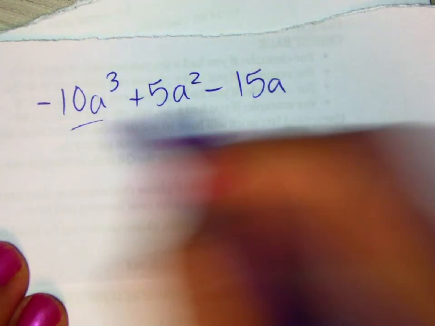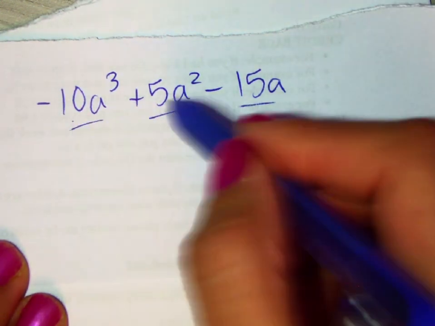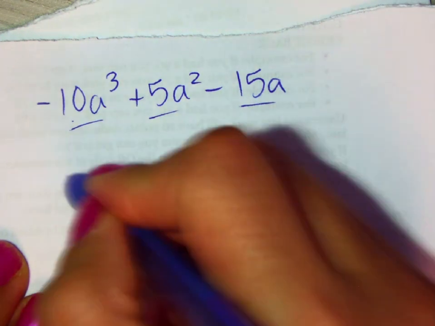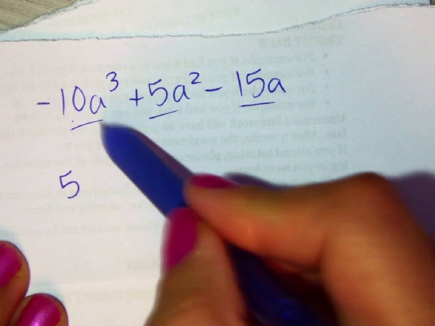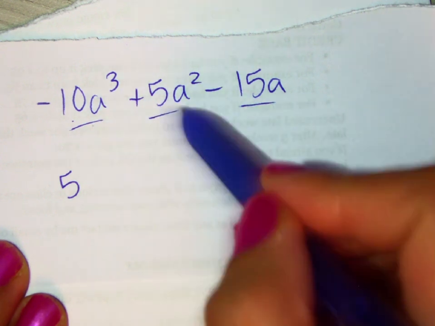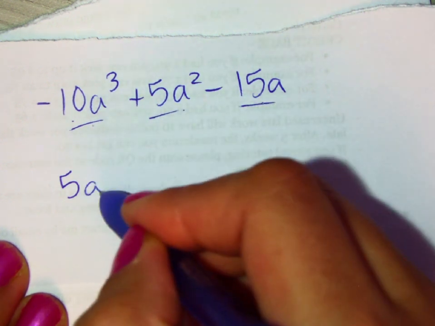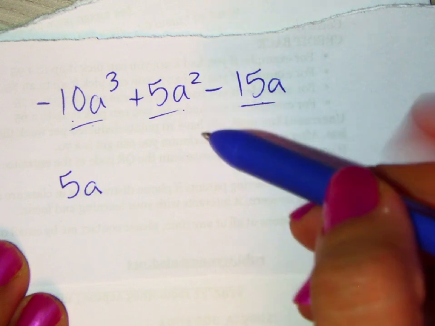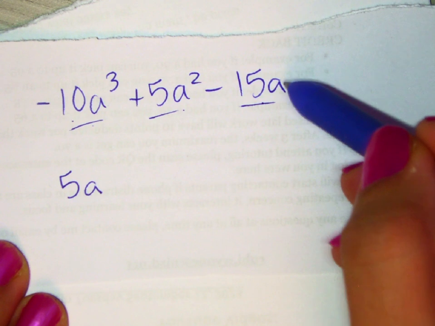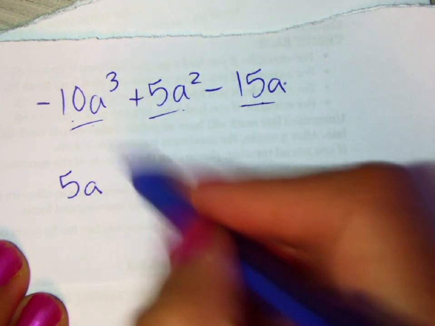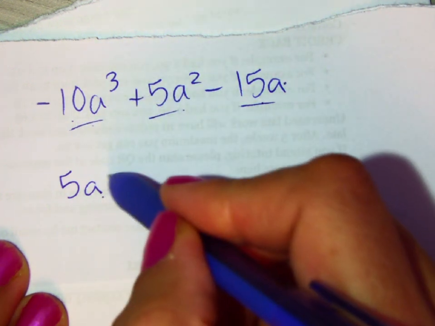This again has 3 terms, and negative 10, 5, and negative 15 all have the number 5 in common as a greatest common factor. Now the letter a is also in all 3 terms, so a needs to be taken out or divided by. But this one has 3 a's, 2 a's, 1 a. So the most we can get out of all 3 terms is just 1 a.